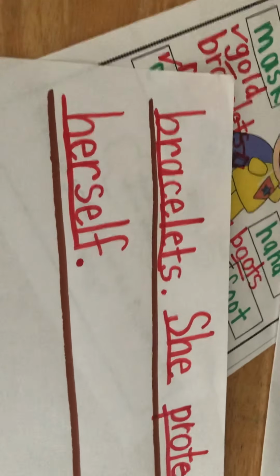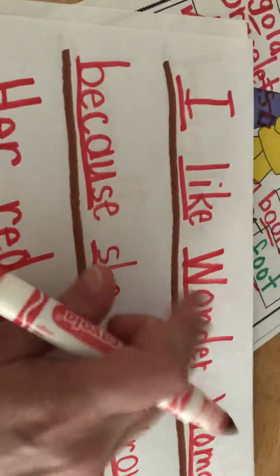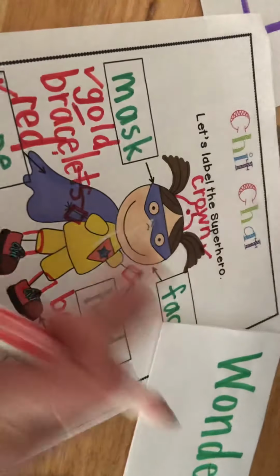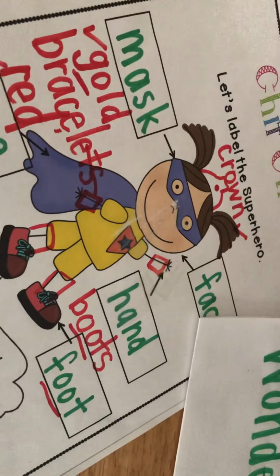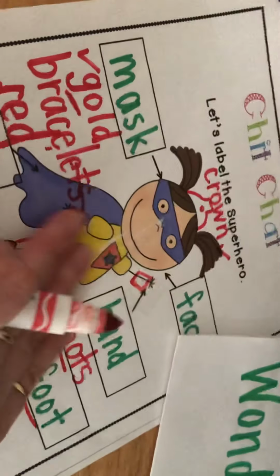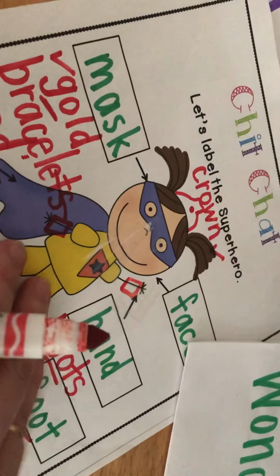Now, I'm not really finished yet. I might want to have a good ending. I've got some extra lines here, but I have a pretty good beginning. You know, I'm writing about Wonder Woman. My middle part, I'm telling you some details about things that she has and does. So I really probably need to have a super ending to end my story, but I'm not ready to do that yet. So I might do that another day.